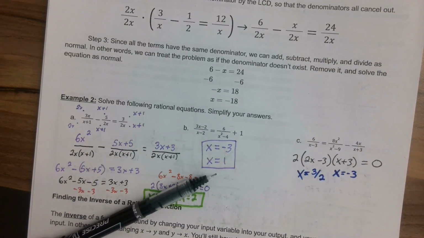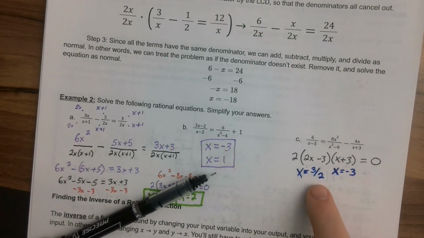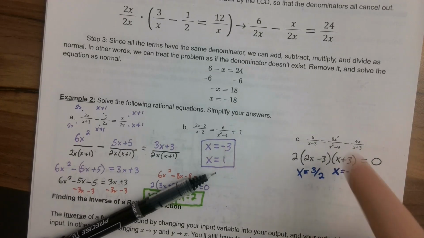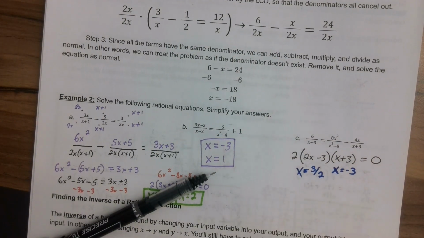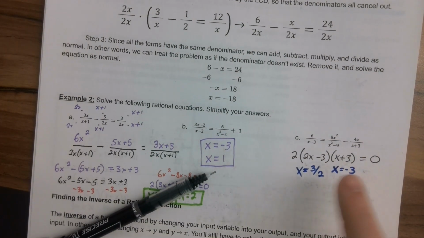But we need to check for extraneous solutions. If we plug in 3/2, 3/2 minus 3, it's not 0. 3/2 squared minus 9 is 9/4 minus 9, it's not 0. And 3/2 plus 3 is 4 1/2. So that's good. Negative 3 minus 3 is negative 6.